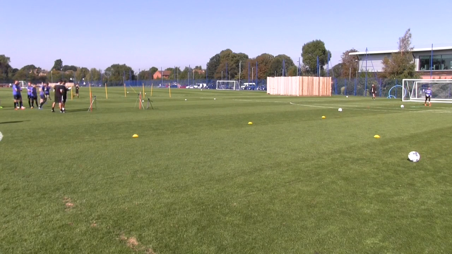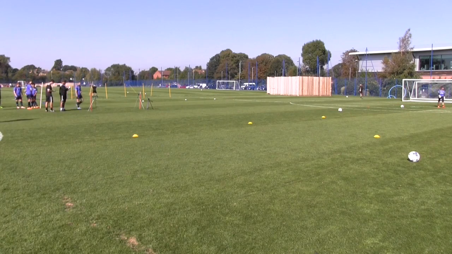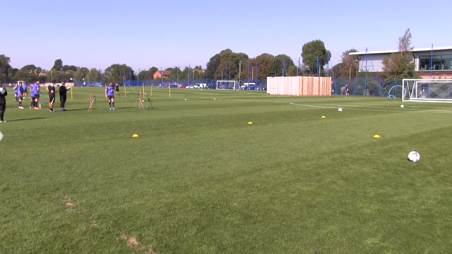Okay guys, so thank you for watching. Just a little view on how we measure agility or change of direction speed at Portsmouth Football Club, one of the tests that's out there and is available to use for measuring that change of direction speed.